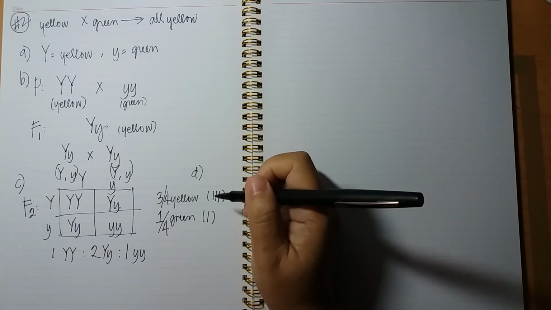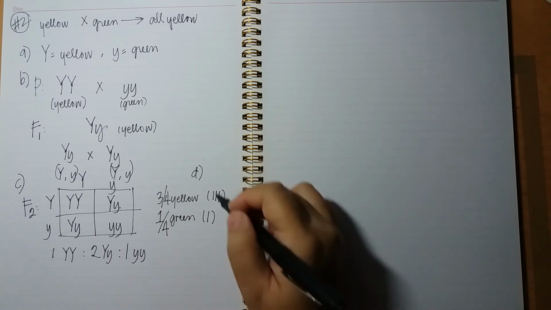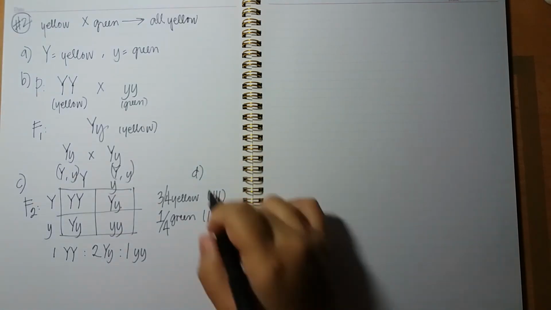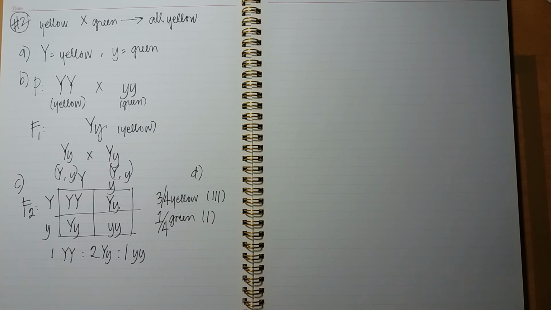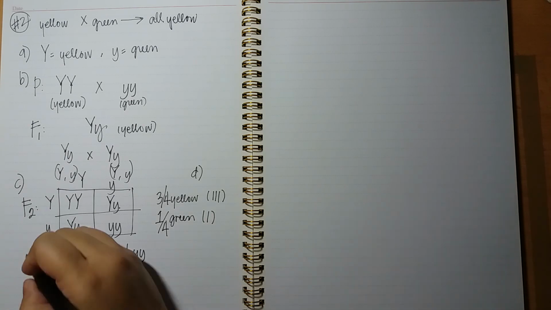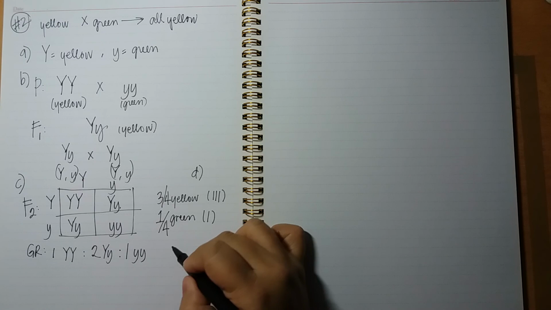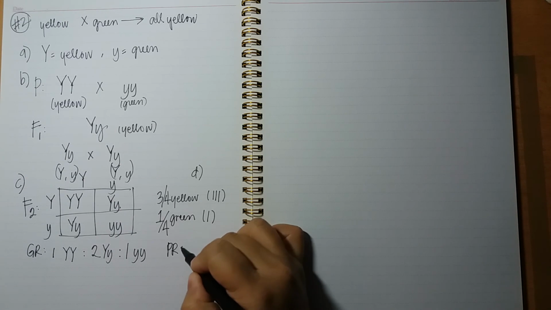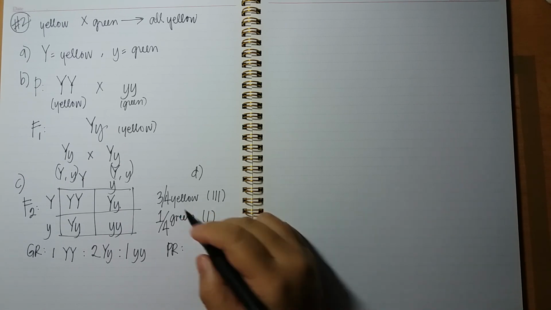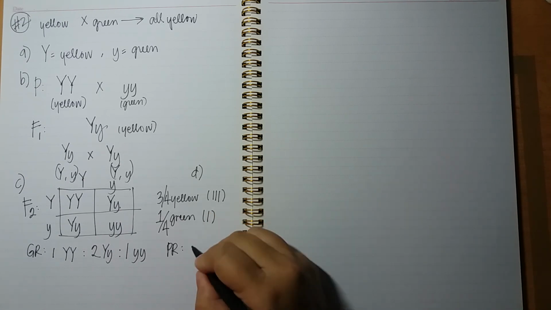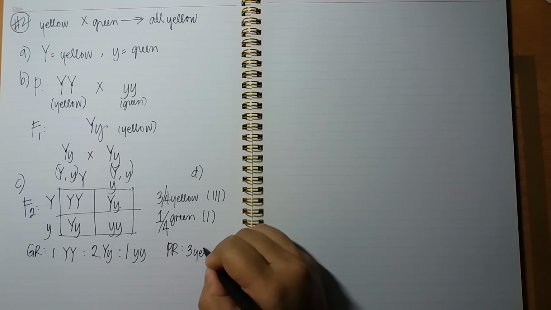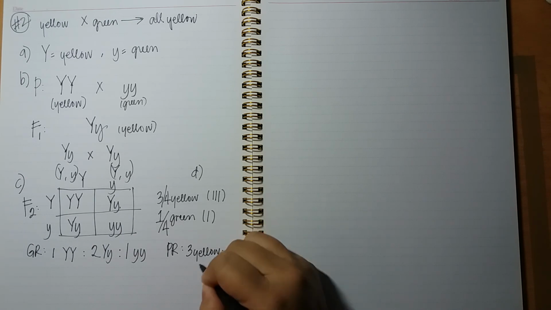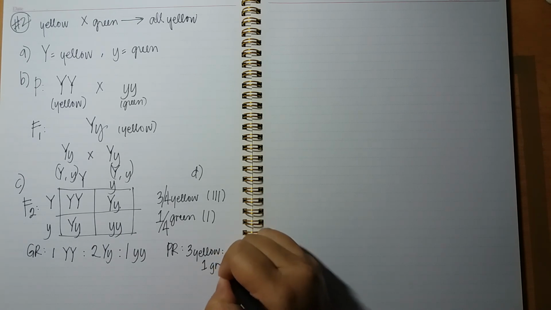And then, letter E asks us what is the phenotypic ratio among the offspring. Okay? So, what we do is we combine these different phenotypes into a phenotypic ratio. Okay? So, this is our genotypic ratio from earlier. So, for our phenotypic ratio, okay, we have 3/4 yellow is to 1/4 green, or 3 yellow is to 1 green.